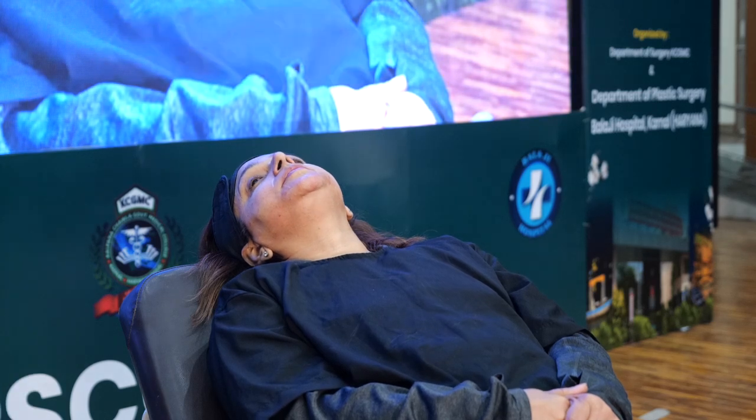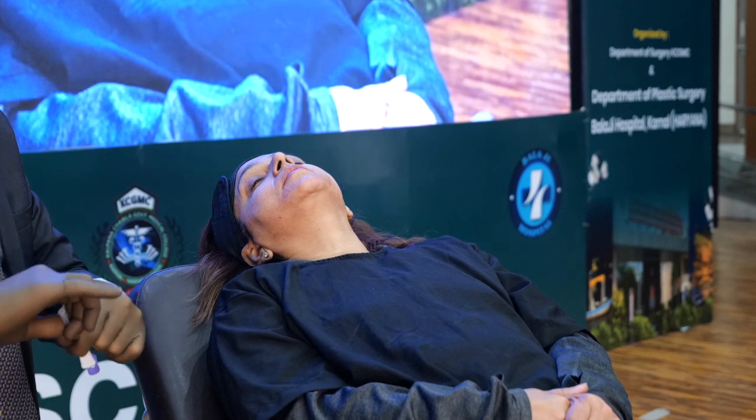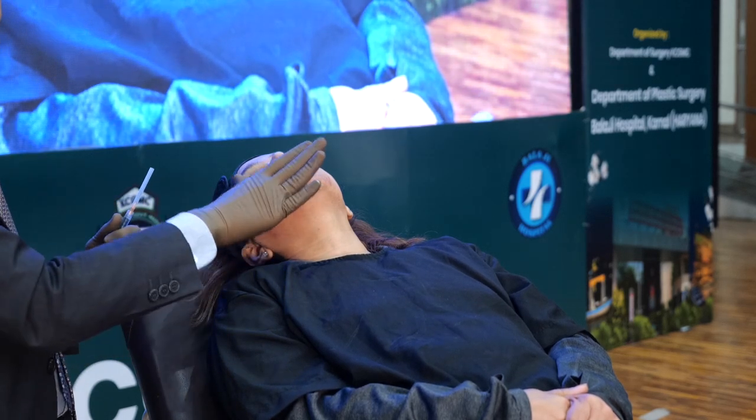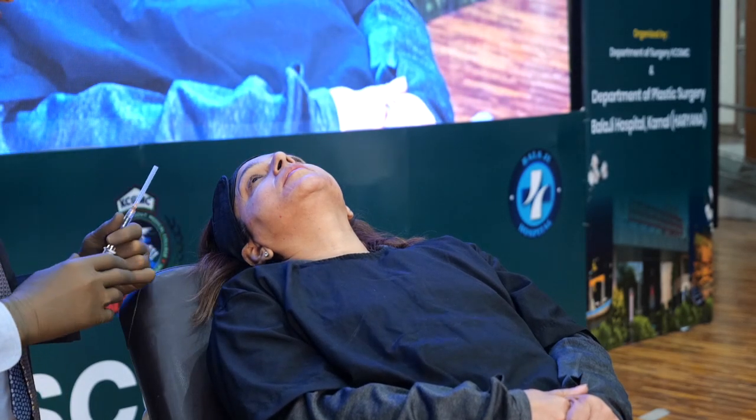Whether it's the facial artery or its branches. So in this area we have the inferior labial artery, which runs under the DAO muscle, and then it becomes superficial and runs on top of the DLI muscle.